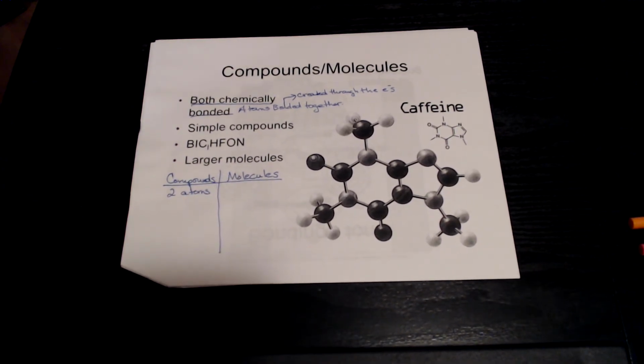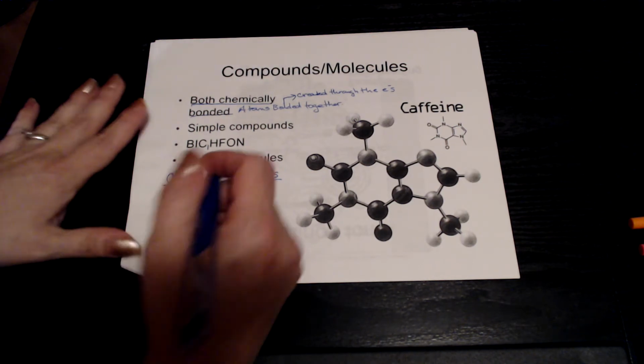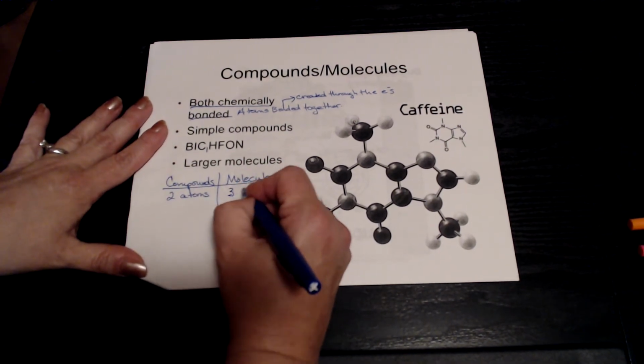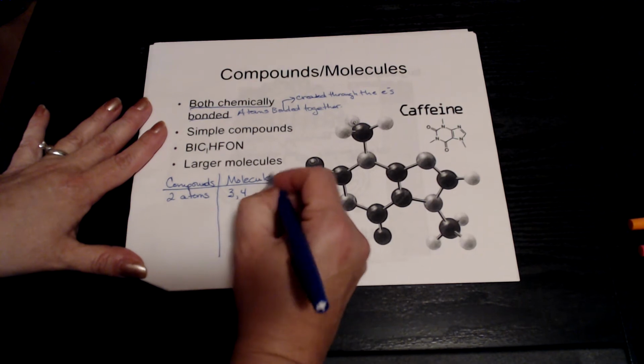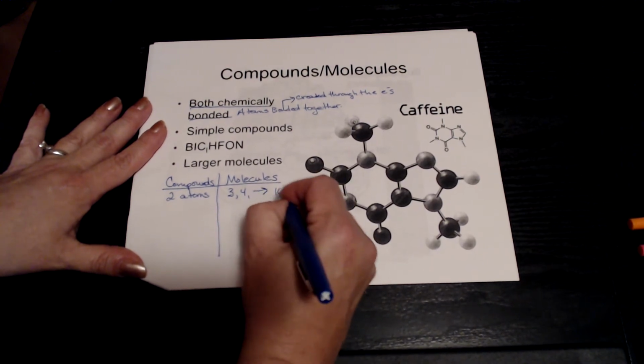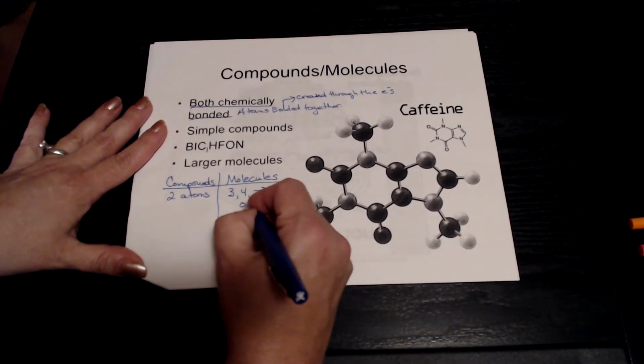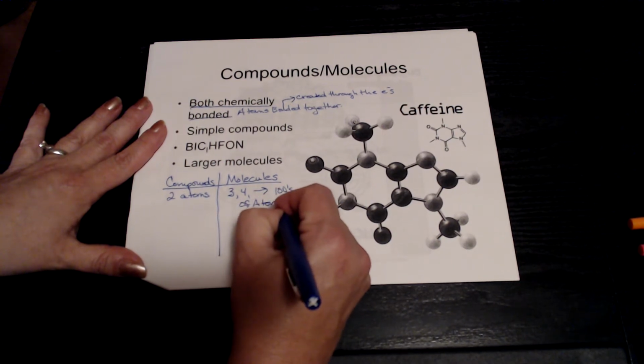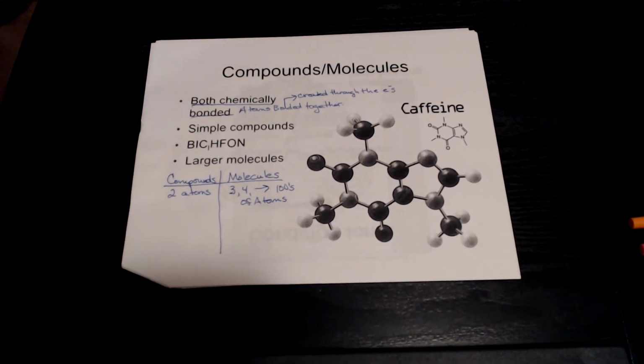Okay, when we're talking about molecules, we could be talking about 3, 4, up to hundreds of atoms together. And one of the things we're going to focus on later in this chapter is actually things that are called macromolecules. That would be those molecules that are hundreds of molecules large.